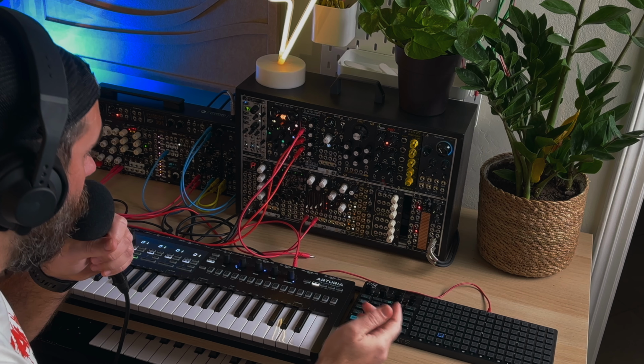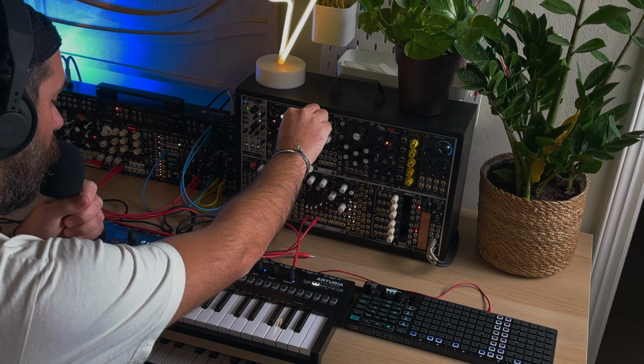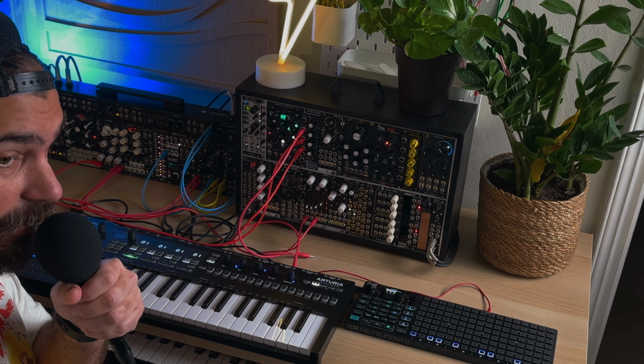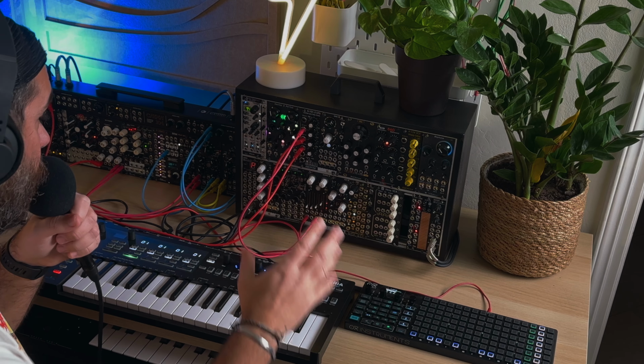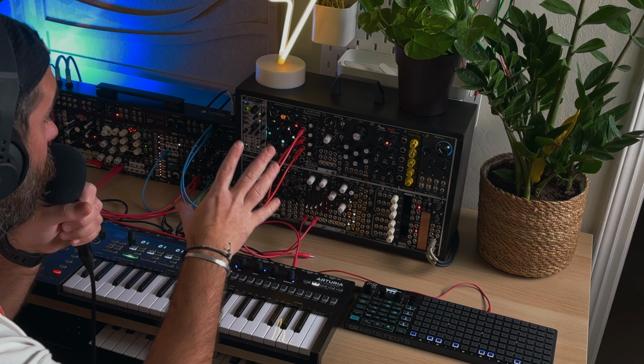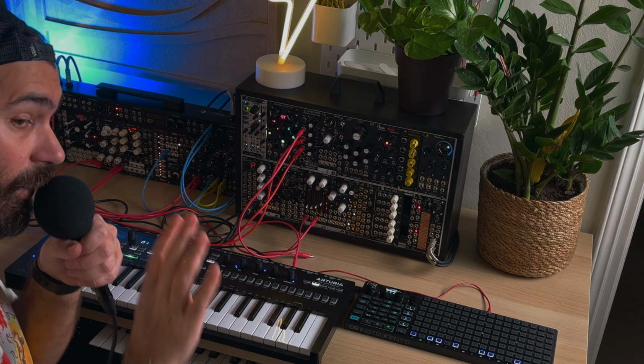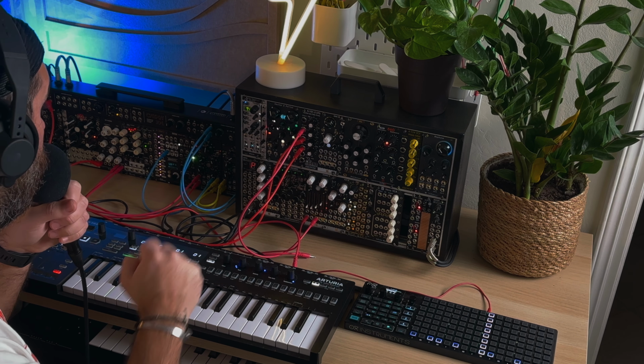But if I close the filter, I'm not hearing a thing. And now we're going to start the sequence. And we're not going to hear anything because we're just triggering the low pass gate, but we don't have any sound going into this module. So when I start playing the Rhodes, you're going to hear what he's doing with the low pass gate.